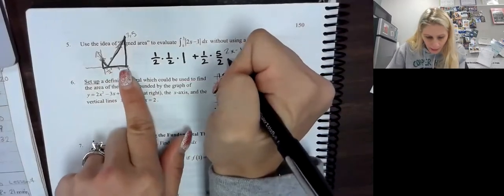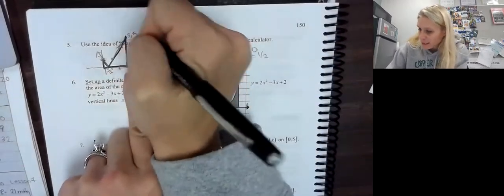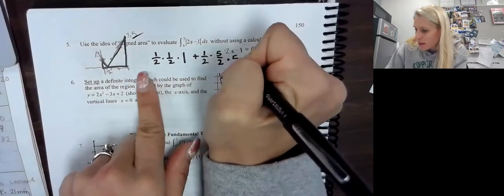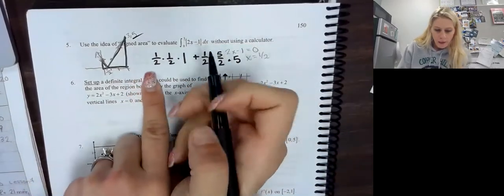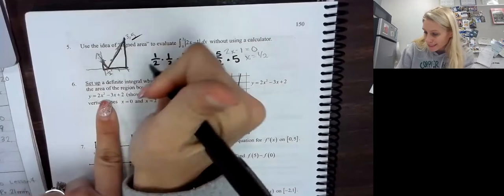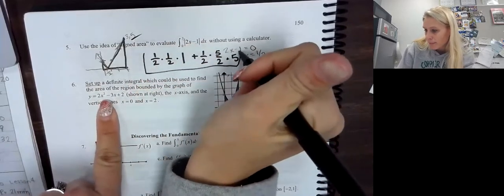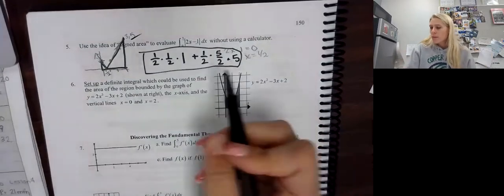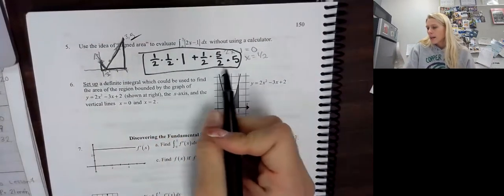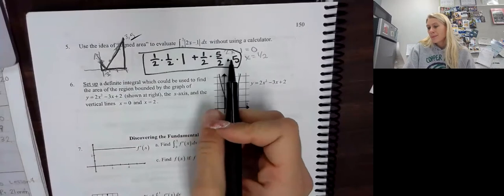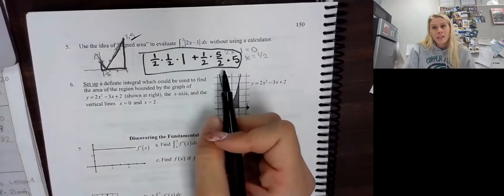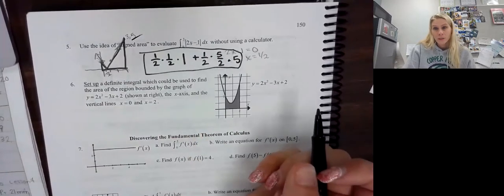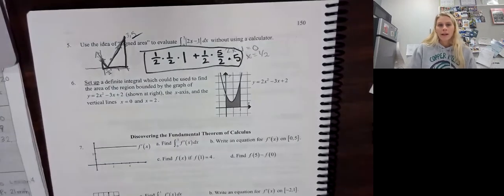Times the height, which in this case is 5. So 1/2 times 1/2 is 1/4. We can actually keep this as our answer because remember, we do not have to calculate it all the way. But we could do this: 1/4 plus, what is that going to be? That's going to be 25/4. So 26/4 is our area under that curve.